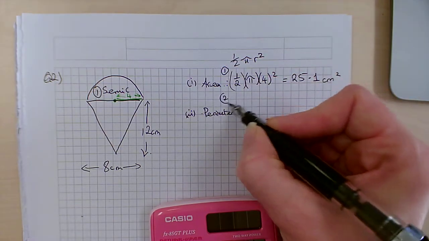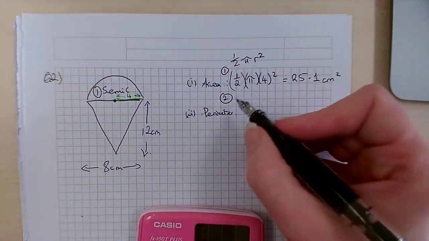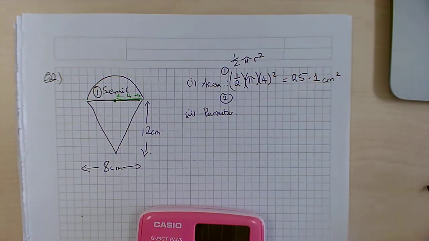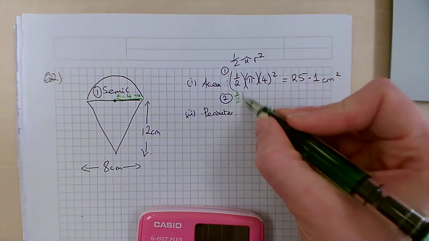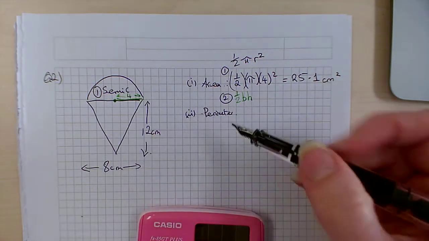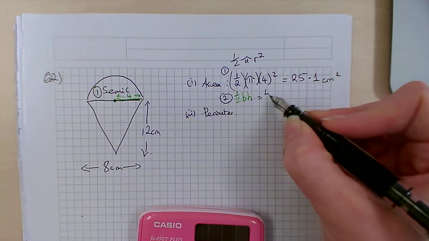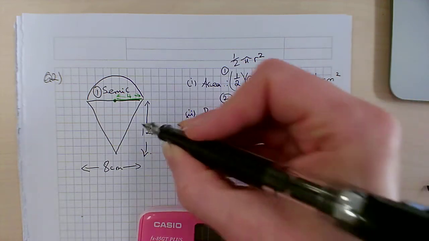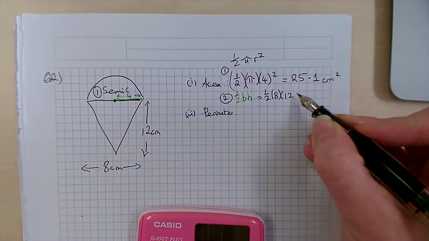I should have left more space before talking about perimeter. The second area is a triangle, so it's half the base by the perpendicular height. And again, we know the base of the triangle, it's 8, so that's a half by 8, and we know the perpendicular height, which is 12.